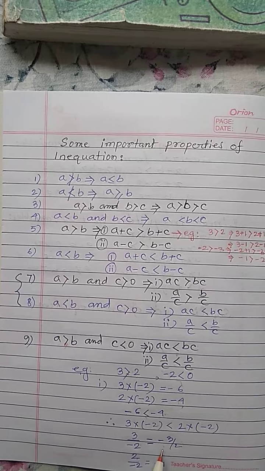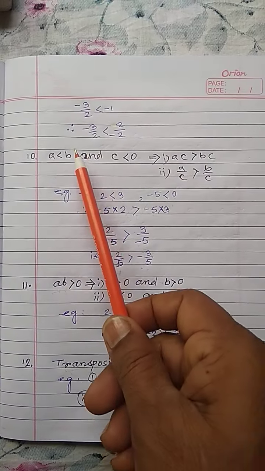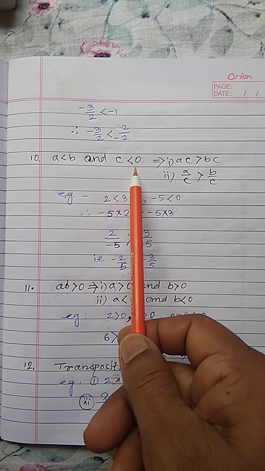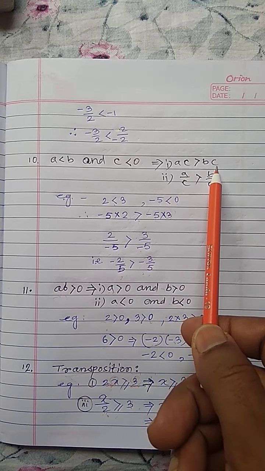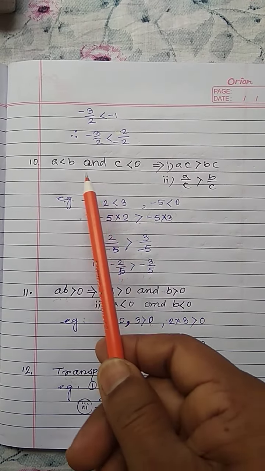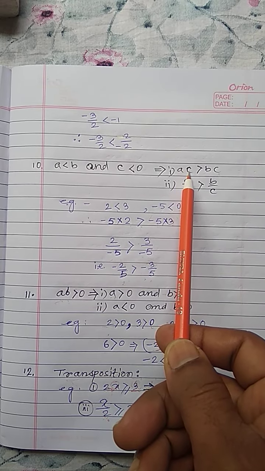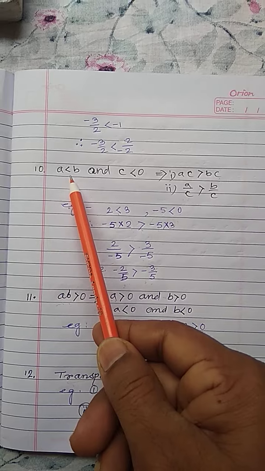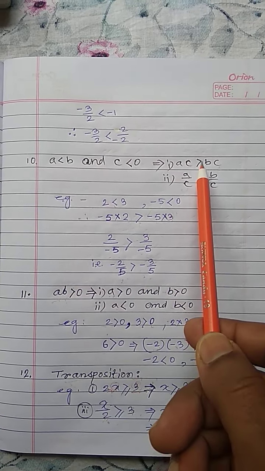Similarly, in case of division, you can check the formula. If A is less than B and C is a negative number, then the product AC is greater than the product BC and A by C is greater than B by C. Here you look, it is less than type inequality. When multiplied or divided by a negative quantity, the less than type inequality symbol becomes greater than type inequality symbol.